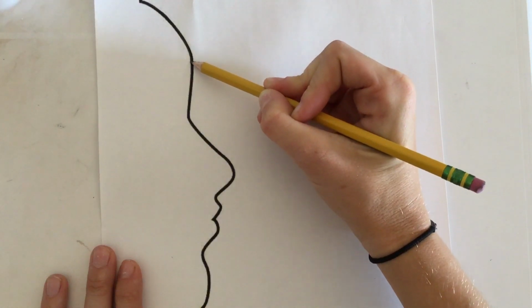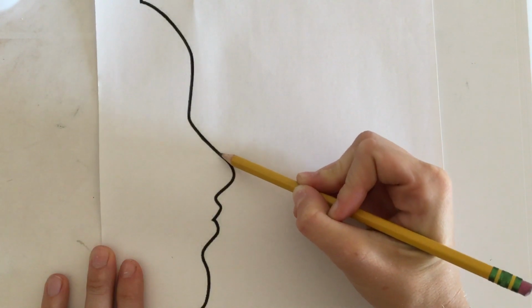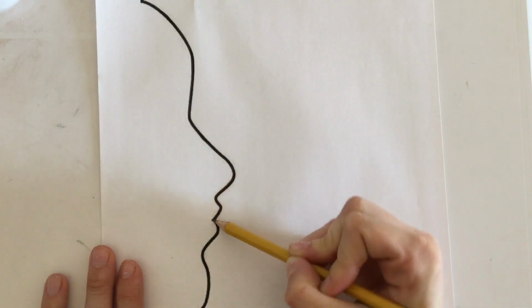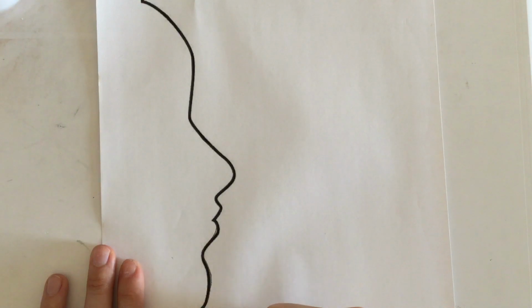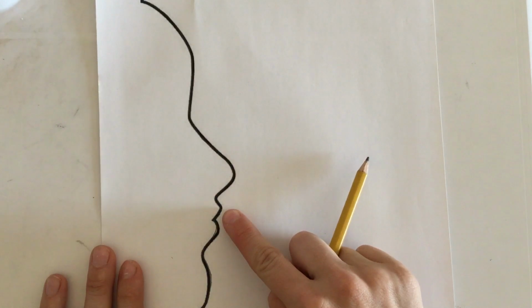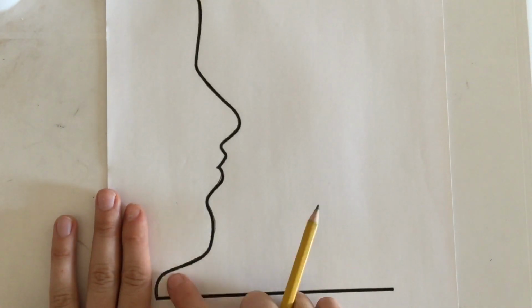So you will say forehead, nose, lips, bottom lip, chin, neck. Once you go over it one time, you are going to go over it a couple more times, being sure to say forehead, nose, top lip, bottom lip, chin, and neck.